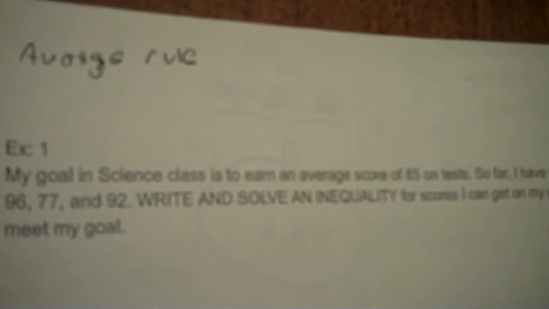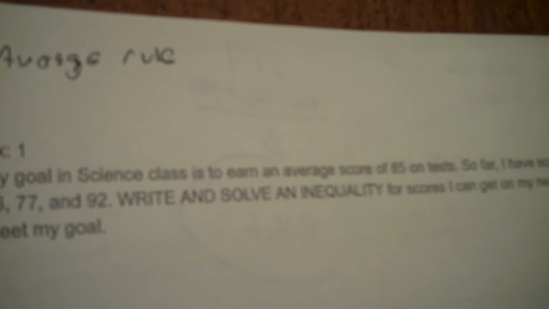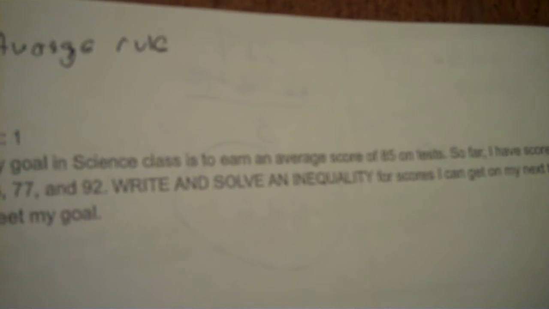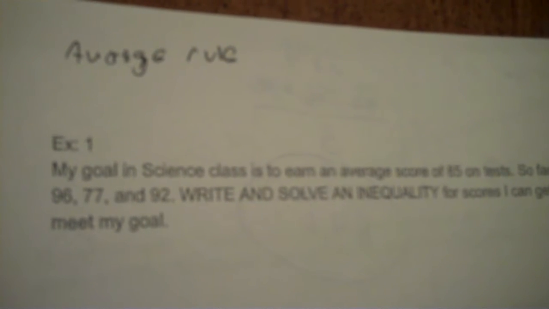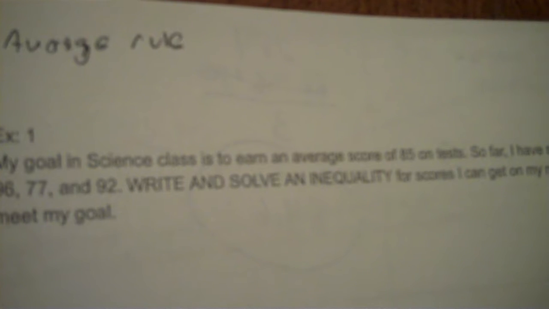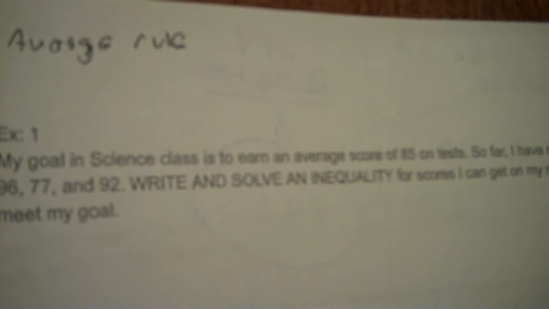Okay, here's what you're doing here. My goal in science class is to earn an average of 85 on tests. So far I have scored 84, 96, 77, and 92. Write and solve an inequality for scores I can get on my next test to meet my goal. Now, these are all goal problems, okay? Goal is greater than or equal to, because you can go greater. If you set a goal, it's okay to go more than the goal. And the goal is 85. After I place that, I would recommend crossing it off.